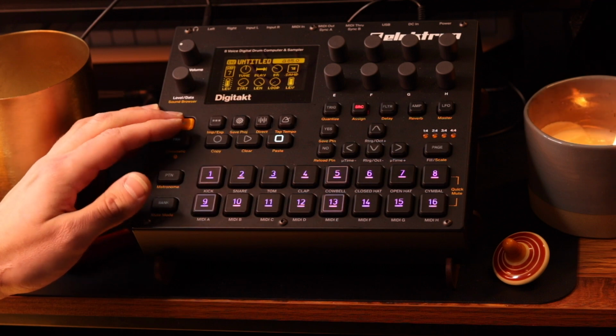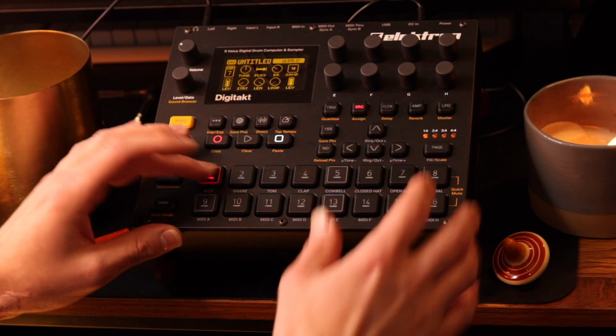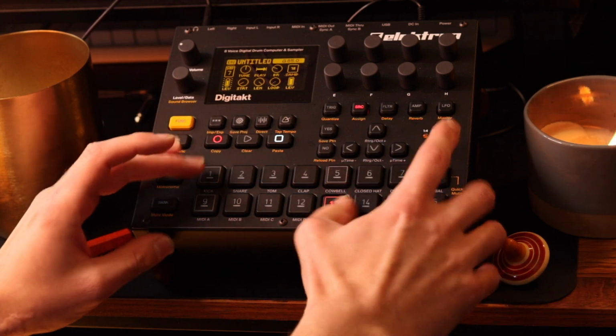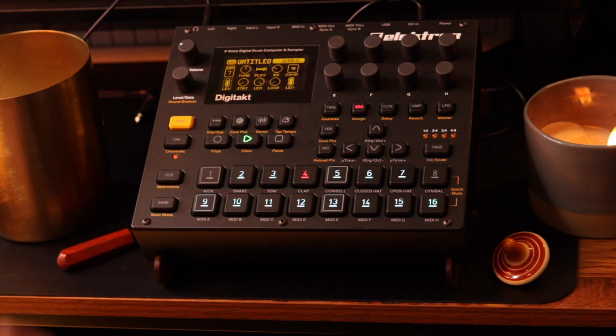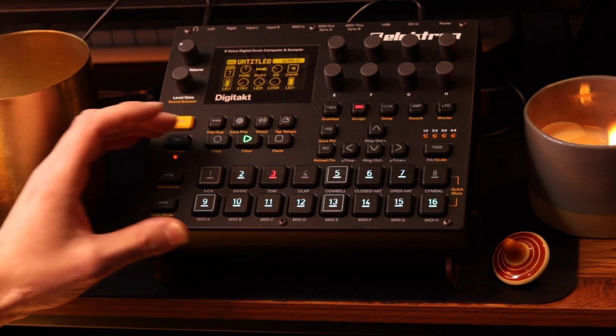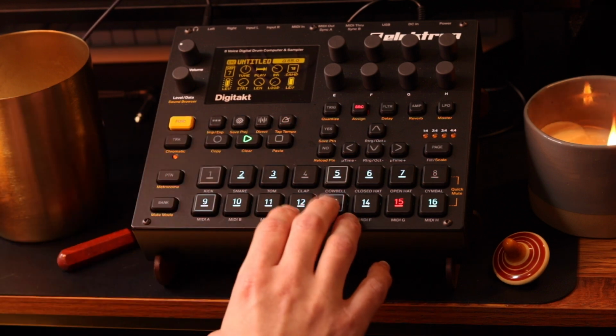And I am going to go through and clear that track out. So here's the pattern without that. And I'm going to just progress the chord progression in this part of the pattern. So clear out.